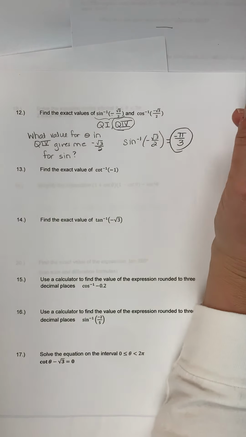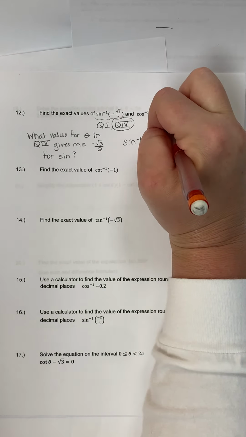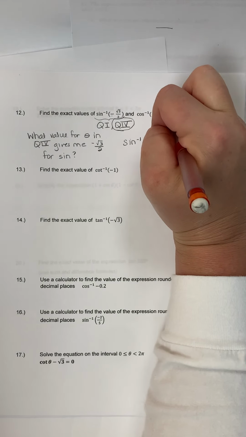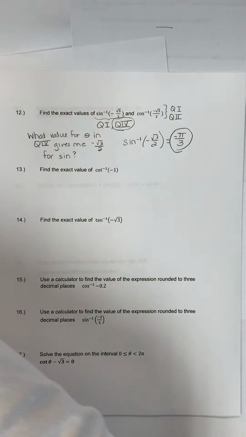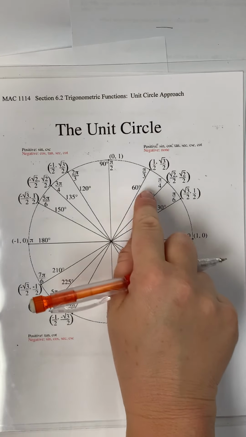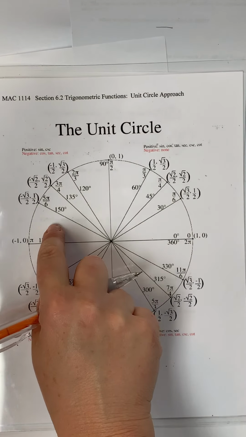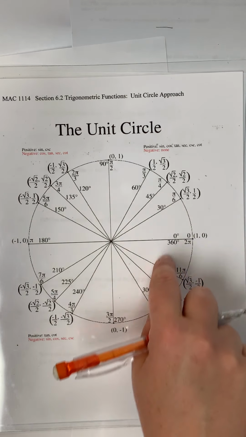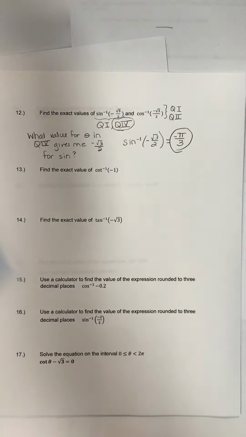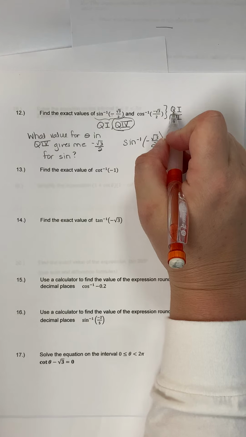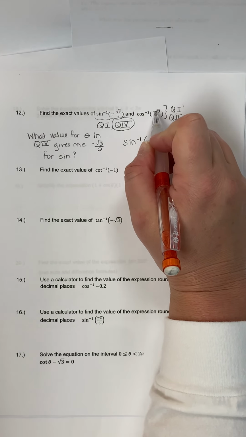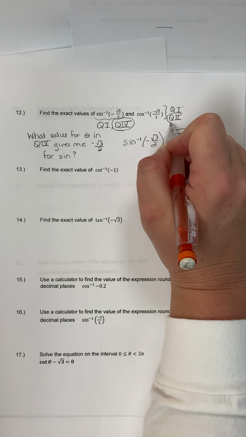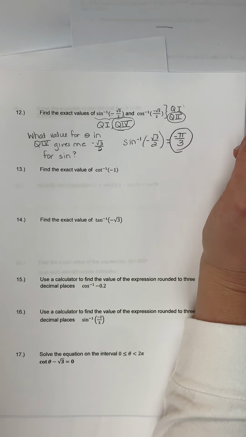All right, let's talk about cosine. Cosine inverse is only valid in quadrants 1 and 2. Remember, cosine's up here. Sine's down here. So positive values would be quadrant 1. This is a negative value. This negative value means I'm in quadrant 2.